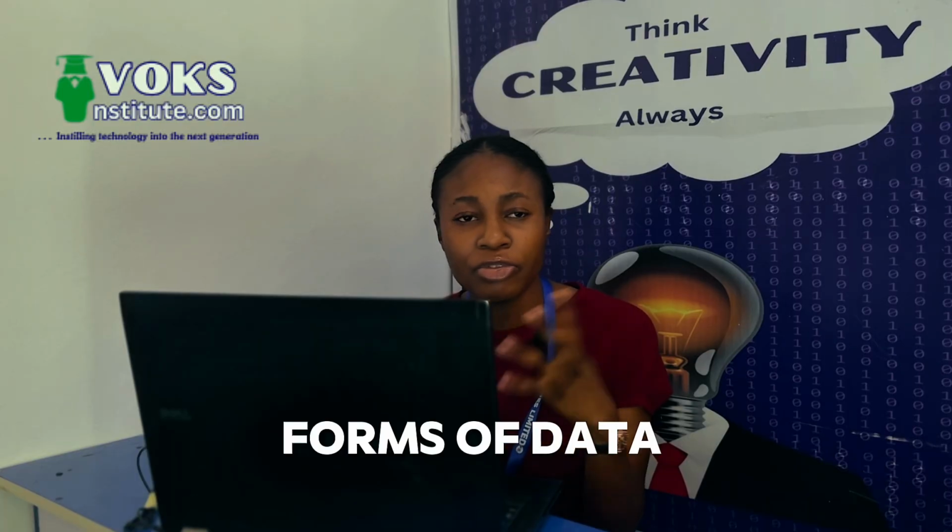Now, we also have forms of data. We have structured data and we have unstructured data. Hearing the word structured, what comes to mind is something that is organized and well arranged. So that is what structured data is. Structured data is data that is highly organized and it can be easily searched for and easily accessible. It's data that fits neatly into a predefined format. For example, we have rows and columns in spreadsheets and tables in relational databases.